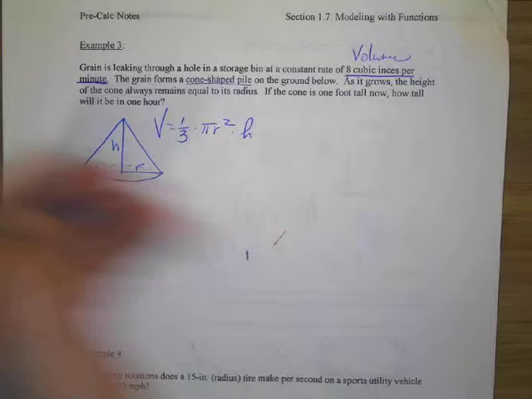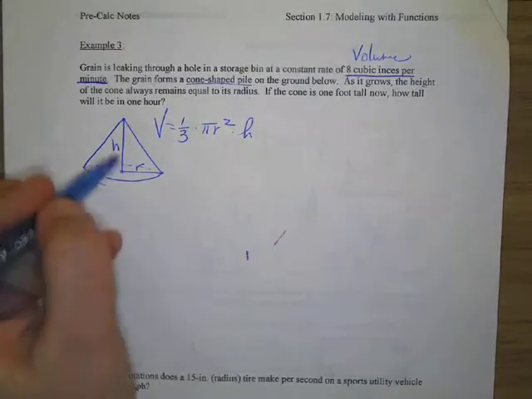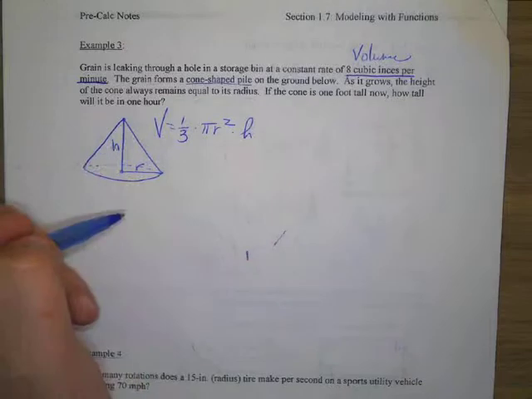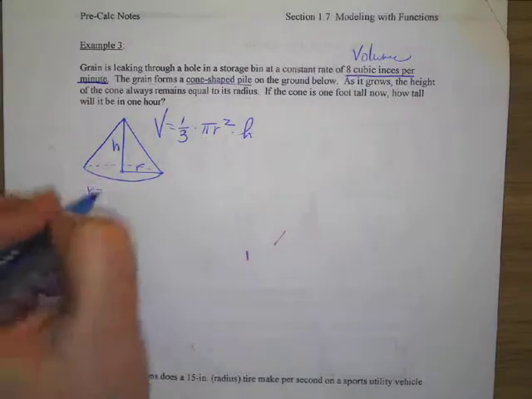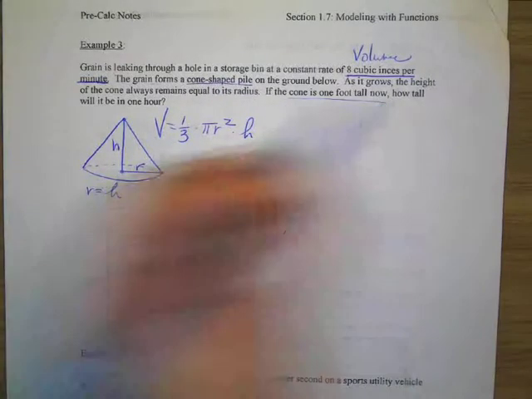The height of the cone always remains equal to the radius. So what do we know about R and H then? They're always the same. R equals H. Okay. Right here, the cone is 1 foot tall now. How tall will it be?